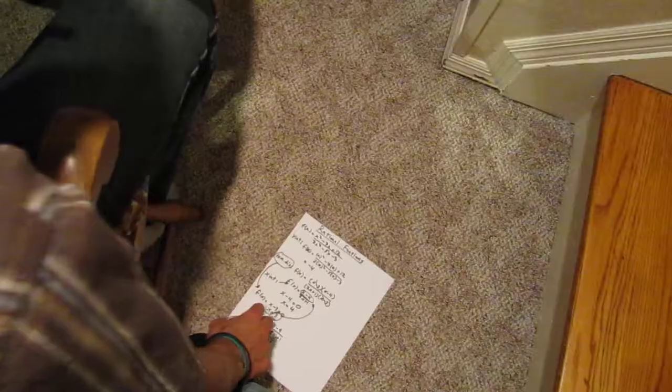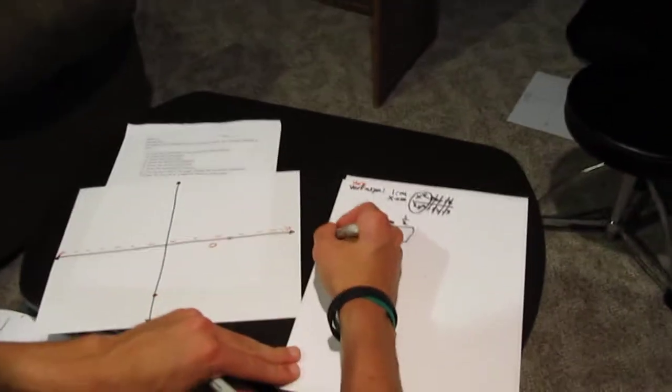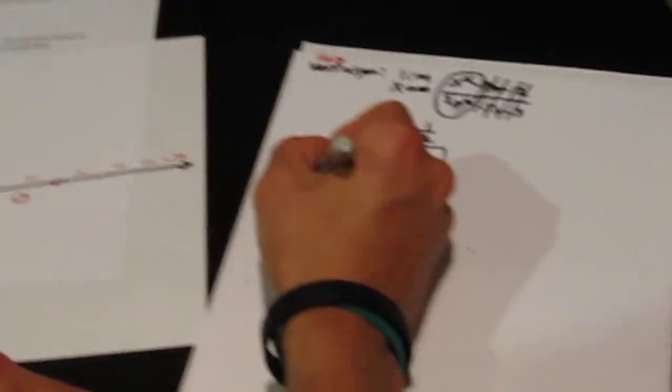Okay, so now we're going to find the vertical asymptote. In order to find the vertical asymptote, we use the denominator from the last formula for f of x, the 2x plus 1, and we set that equal to 0.